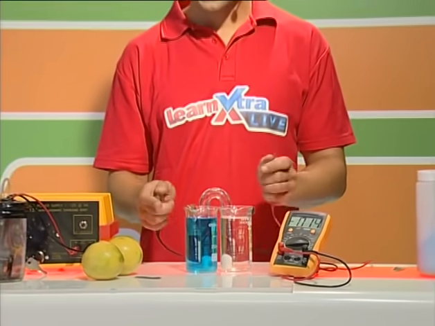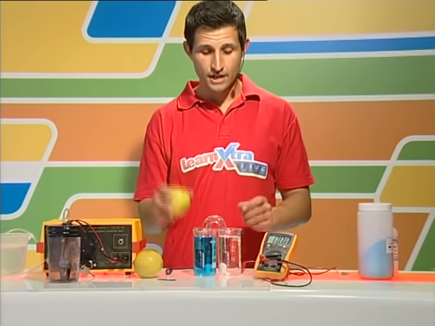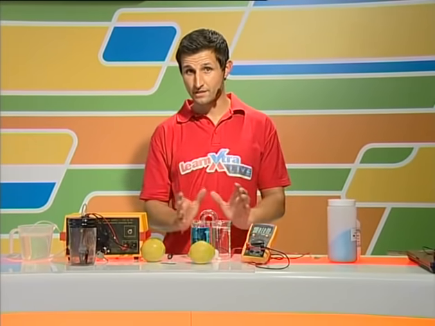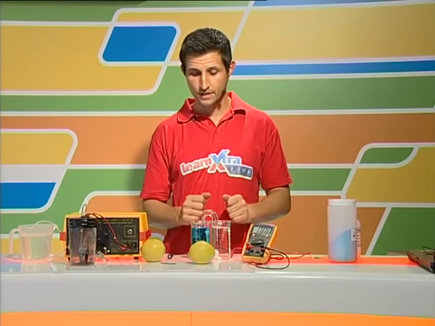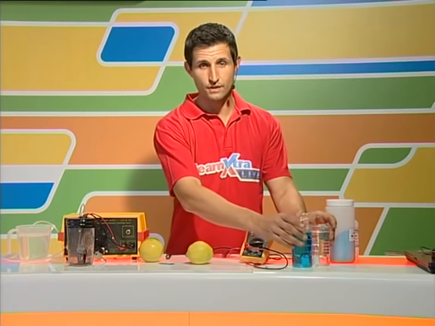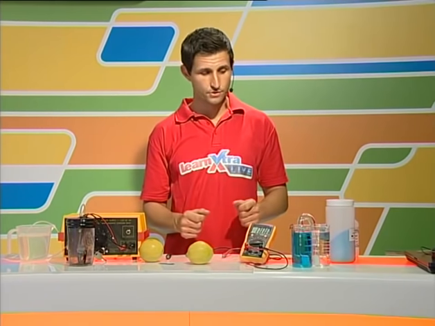So what I'm going to do now is I'm going to leave my lemon battery, and I'm going to leave this. And what we're going to do is we're going to try to see if the metal itself actually makes a difference. Now, earlier on, I was just playing around inside the studio, and I wanted to see what the effect would be if I changed one of the metals.